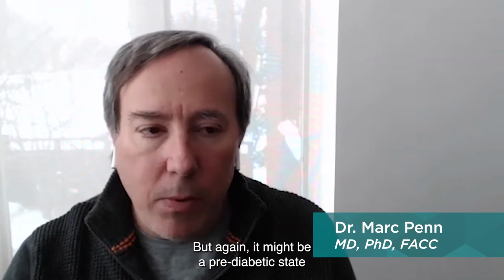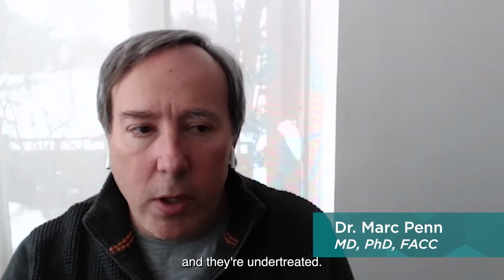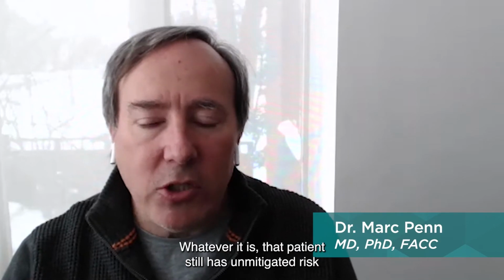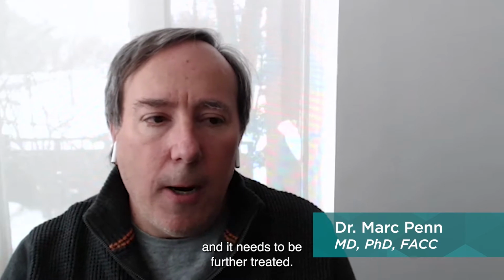It might be a pre-diabetic state that's been unrecognized. It might be an abscess in their mouth. It might be they have rheumatoid arthritis and they're undertreated. Whatever it is, that patient still has unmitigated risk and it needs to be further treated. So I really think it's a valuable tool and a strategy for further risk mitigation.